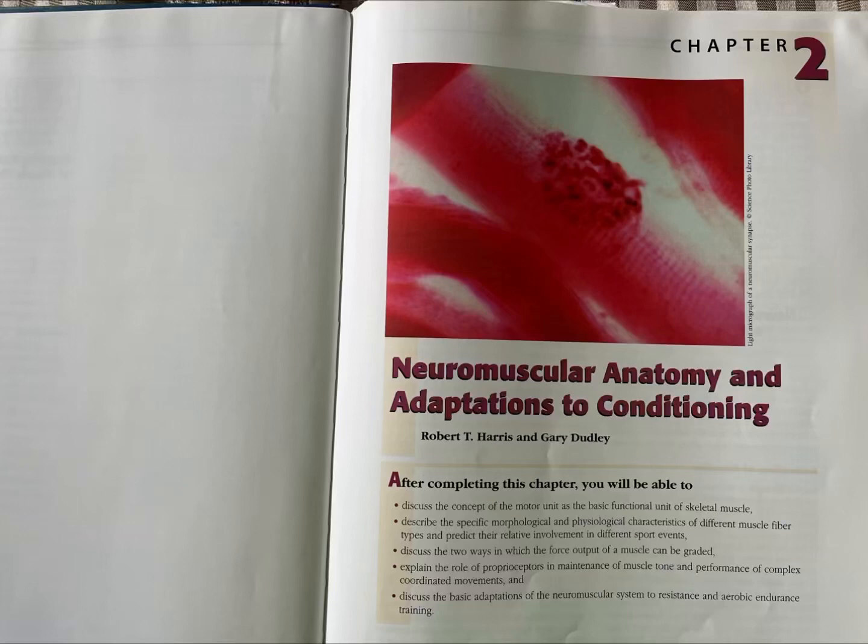Chapter 2, Neuromuscular Anatomy and Adaptations to Conditioning. One of the major goals of the strength and conditioning professional is to provide conditioning programs for athletes that will increase muscular strength and power. Central to this goal is a sound understanding of the basic anatomy and physiology of the neuromuscular system. Equally important is knowing what adaptations occur in the neuromuscular system as a result of different programs, because the nature of the athletic event determines the type of conditioning that should be undertaken to achieve the desired response.